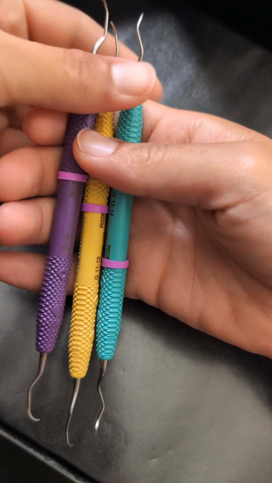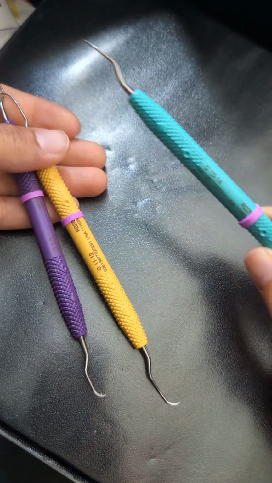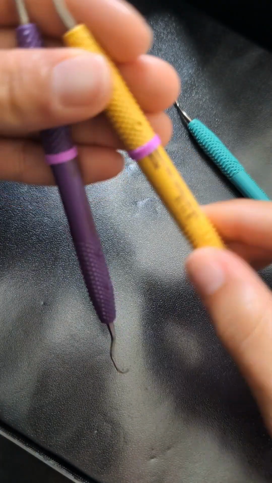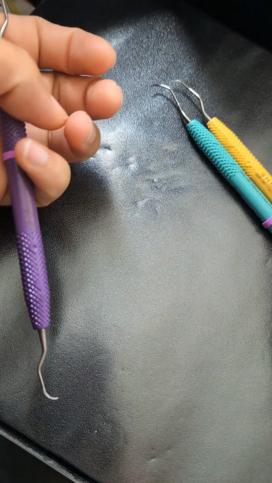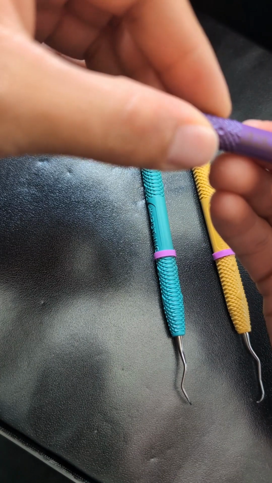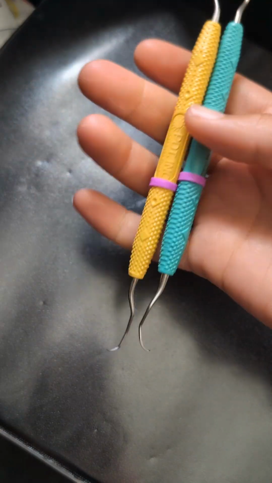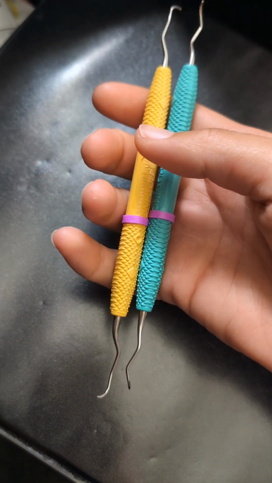So these are area-specific curettes. We have the Gracey 13-14, which is for posterior areas. We have the Gracey 11-12 for mesial areas. And we have the Gracey 12, which is only for anterior teeth. First, we can see the Gracey for posterior and mesial and distal areas.